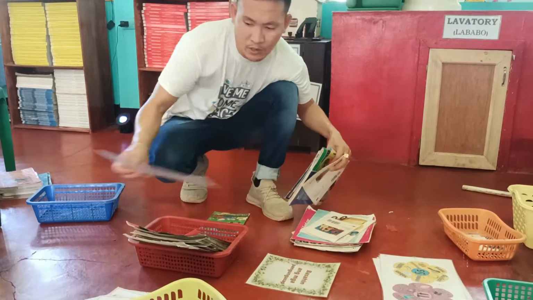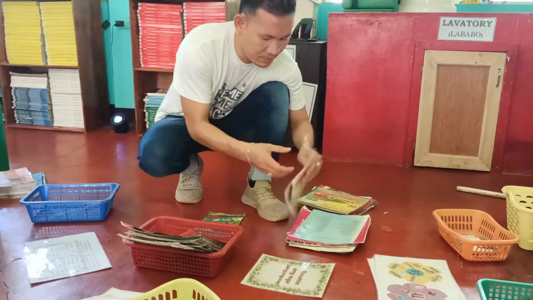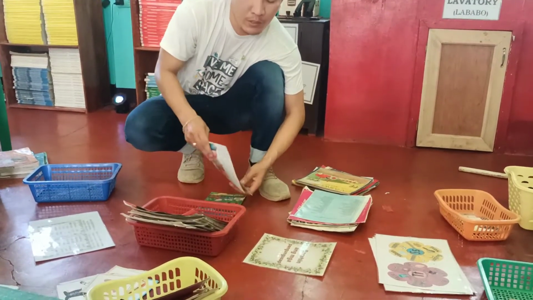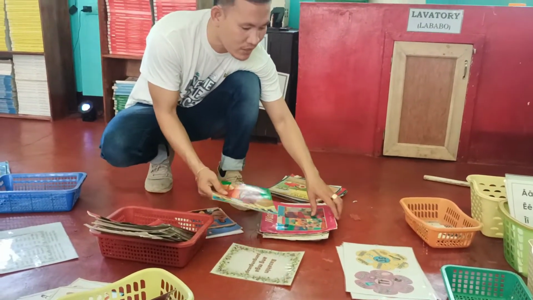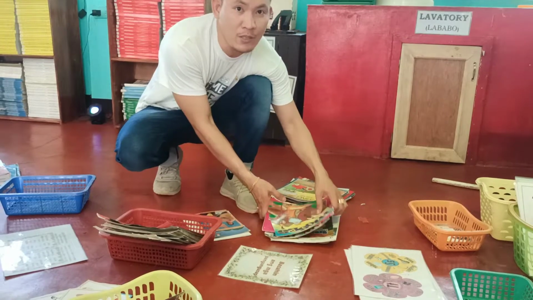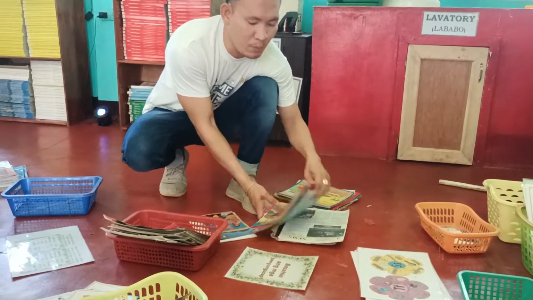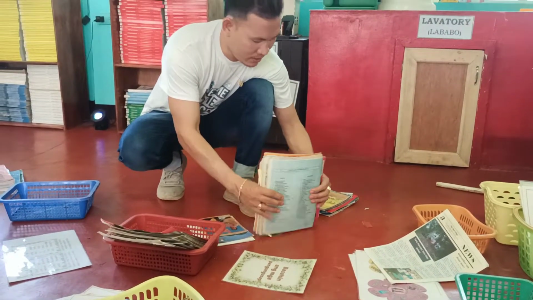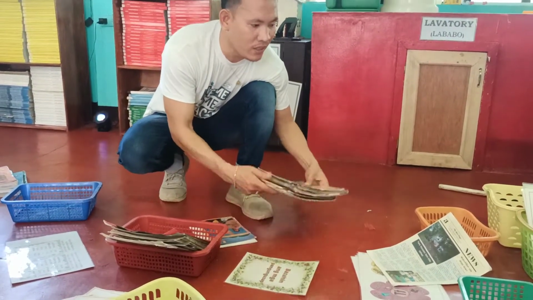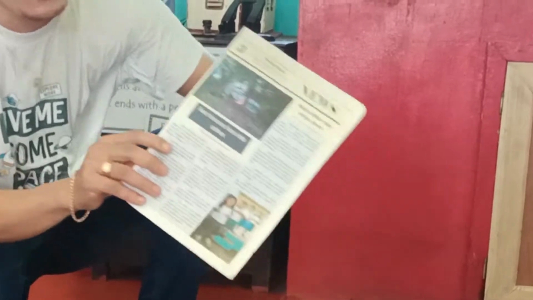These are all my storybooks that I bought in the G Mall in Davao City, and some of these reading storybooks were given by our division office.